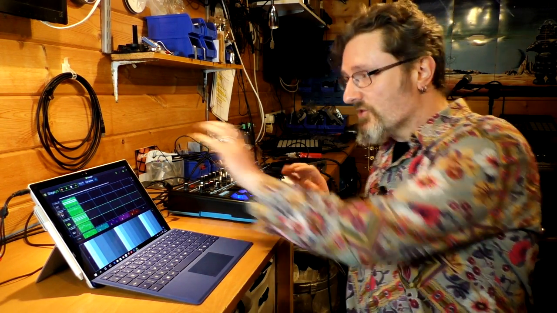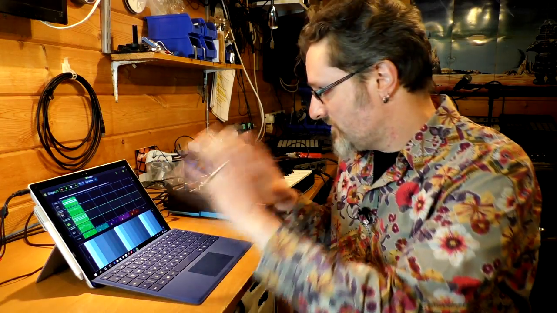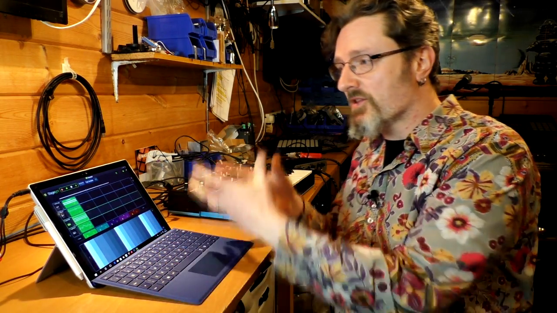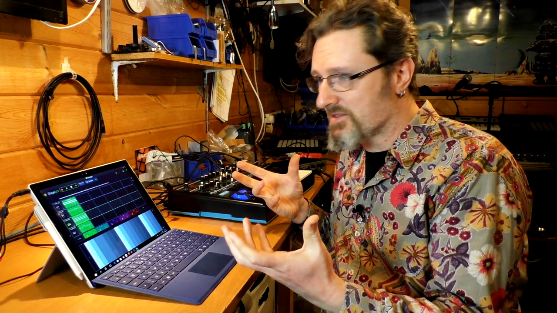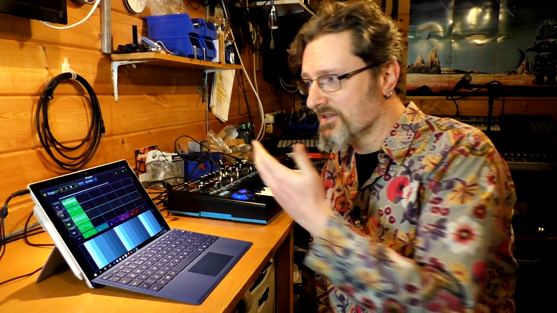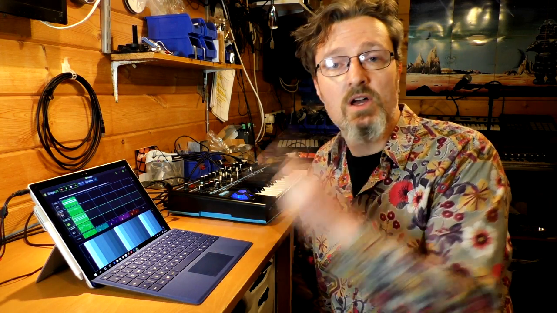So MIDI keyboard connected via the USB port with the onboard sounds in StageLight coming through the headphone output. There you go, it's that simple, and you're making music on the Surface. Now this is really just the beginning, because there's so many more places we can go. For instance, earlier you saw me play guitar and sing. How the heck do I get that into the Surface? Good question. Let's have a look at that.